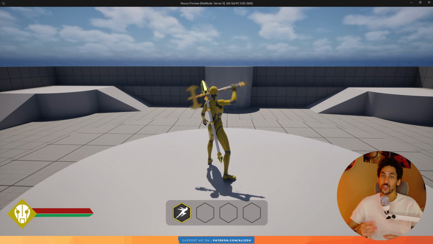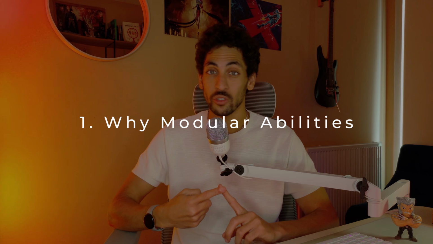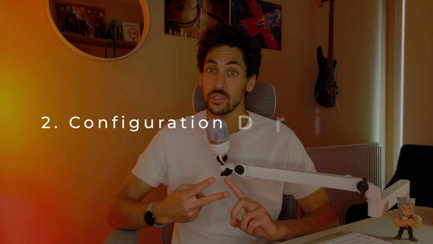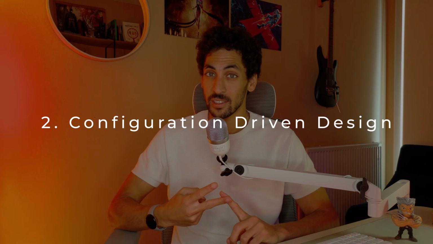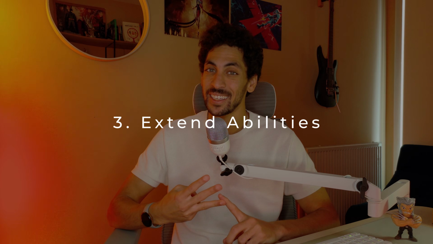In this lesson, you will learn 3 main things: how and why you should make modular abilities, how to use configuration-driven design to simplify complexity, and how to extend abilities cleanly without rewriting code. Using all these principles, we will then build our 3-hit combo attack, and you will see exactly how scalable building abilities this way can be. So let's jump right in.